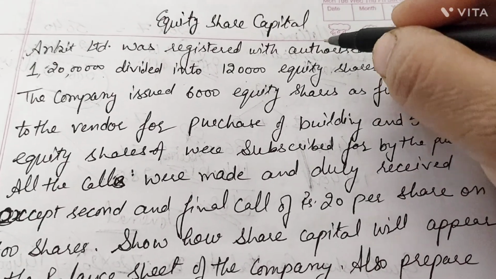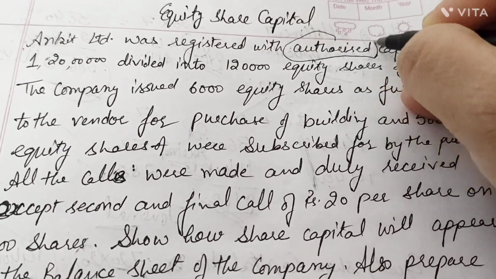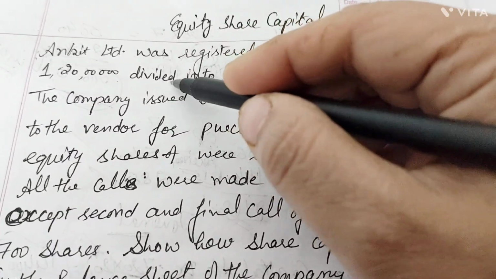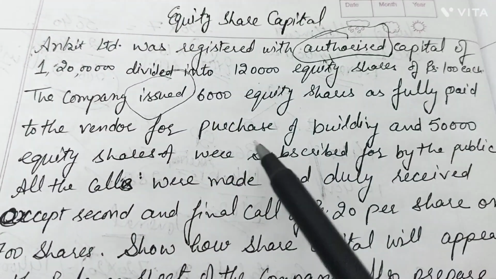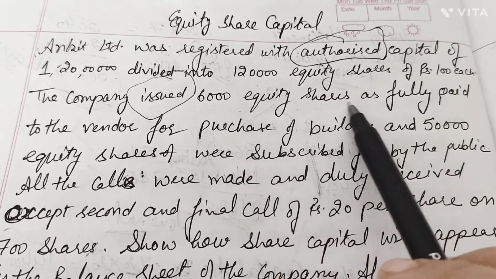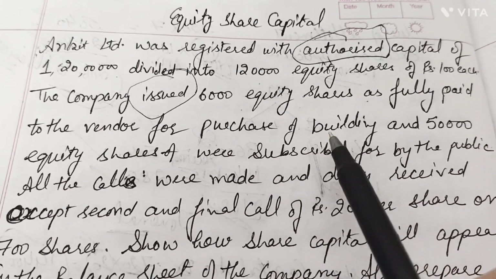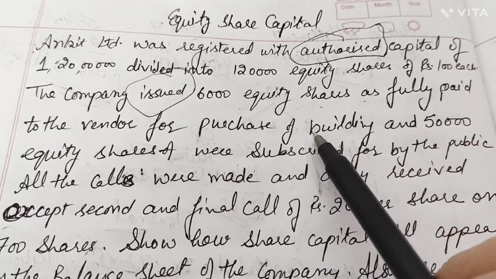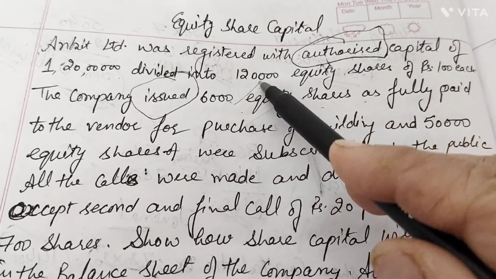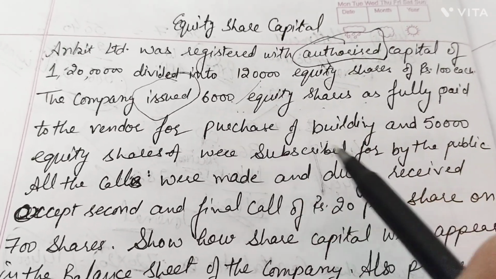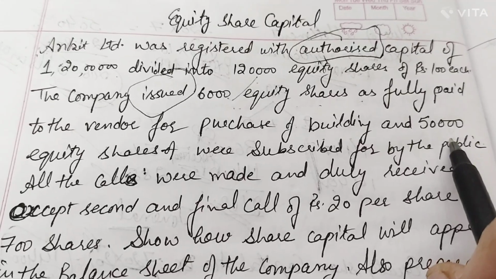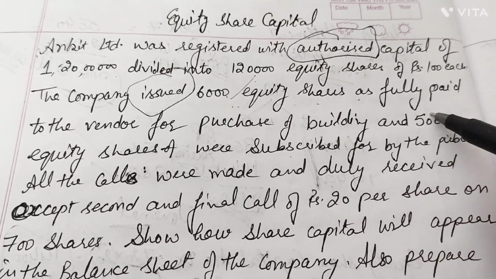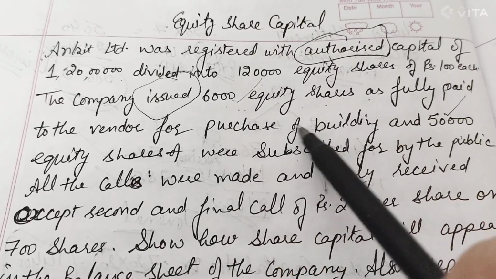Out of this, authorized tells the maximum capital which a company can issue. The company here issued how many shares? 6,000 equity shares as fully paid up to the vendor for the purchase of building. So it was an issue of shares for consideration other than cash. Apart from these 6,000 shares, 50,000 were also issued to the general public for subscription. So how much was the value of issued capital?